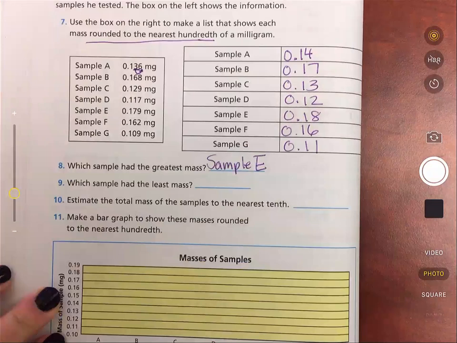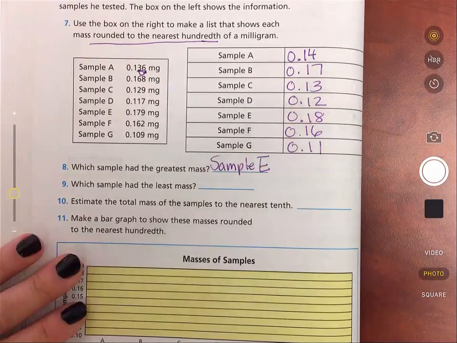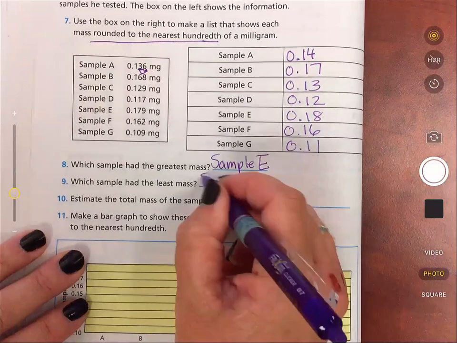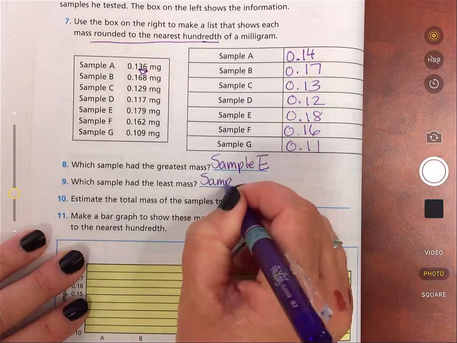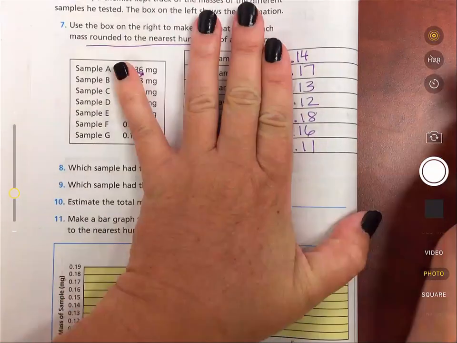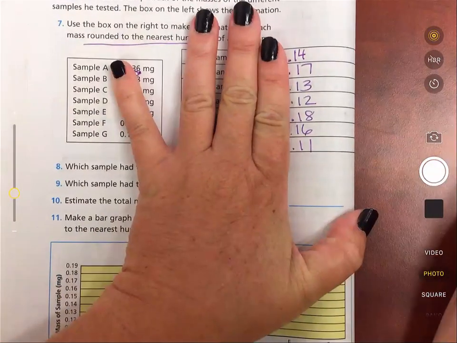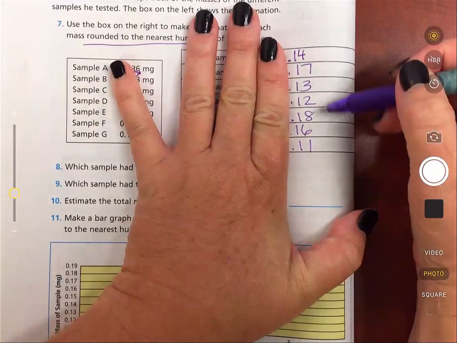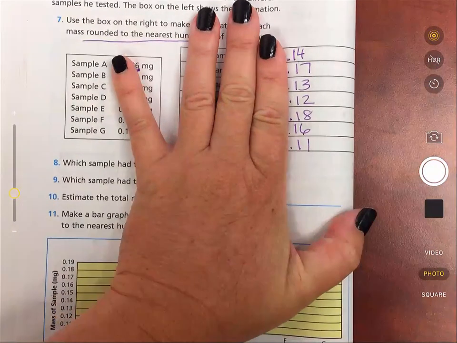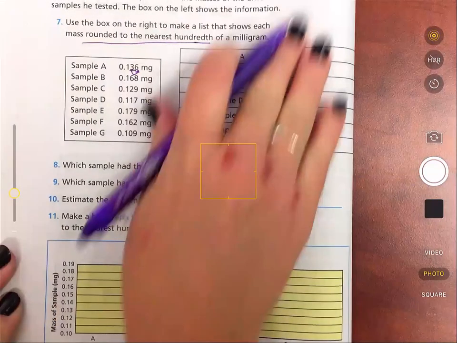Which one had the least? Sample G, right? That's my smallest. And to compare these, you can just get rid of the 0 and the decimal point, and then look at that. They're all just numbers in the teens. I have 11, 12, 13, 14, 16, 17, 18. Those are easy to compare, right? Don't let these zeros and these decimals scare you.